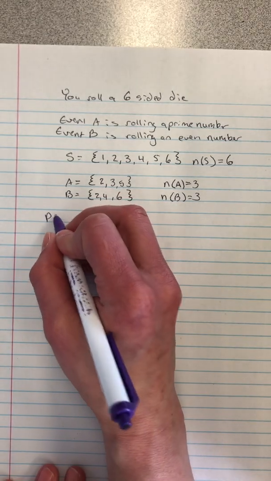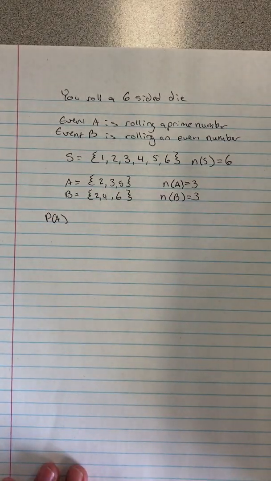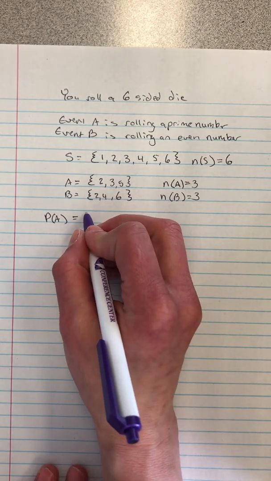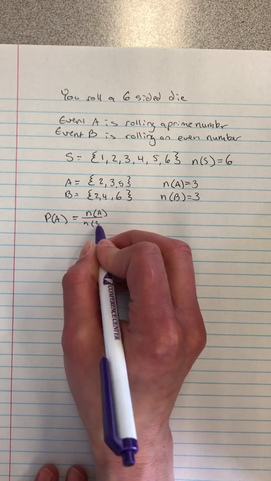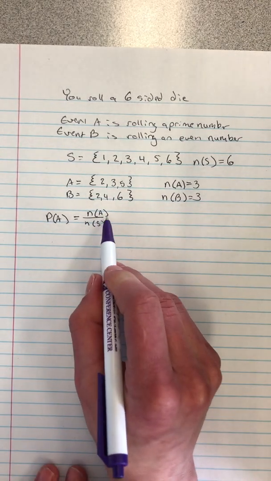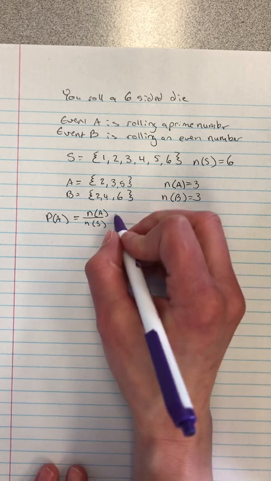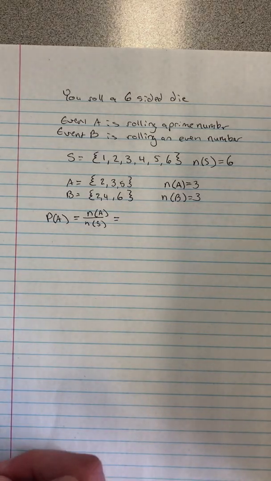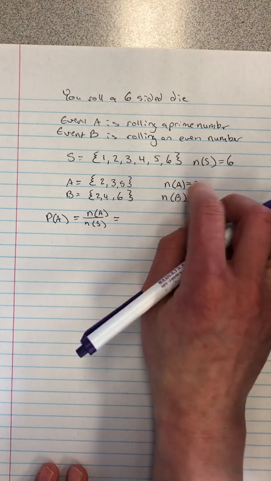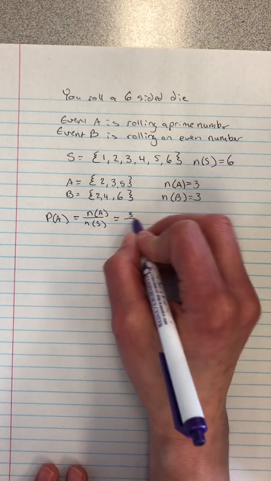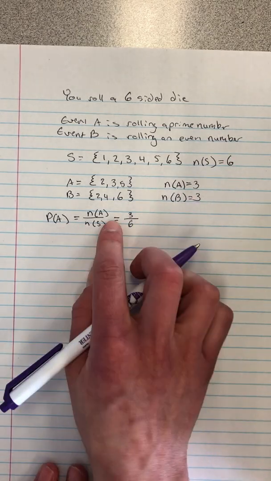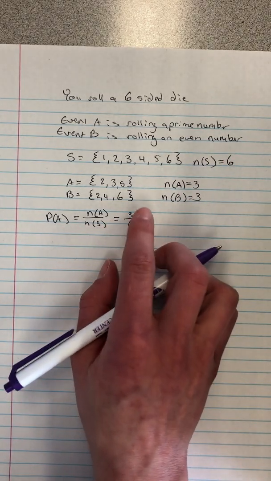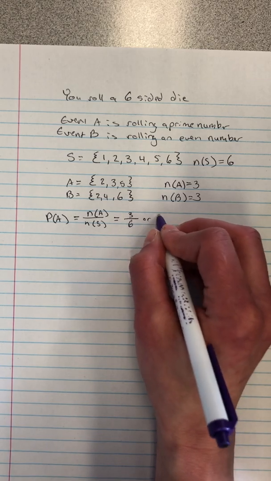Let's start by finding the probability of A. The likelihood event A will happen. Well, the probability of A is the number of outcomes for event A over the total number of outcomes for the sample, or N of A over N of S. Well, we know the total number of outcomes for set A is 3. And the total number of outcomes for the entire sample is 6. So the probability of rolling a prime number is 3 over 6, or 1/2.